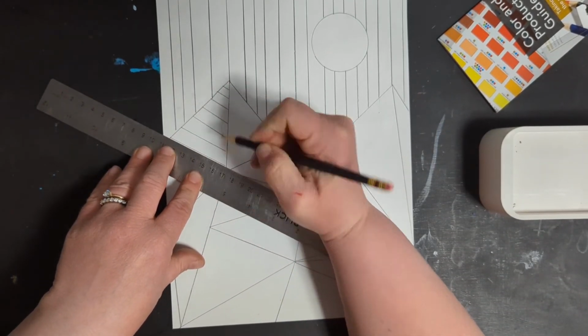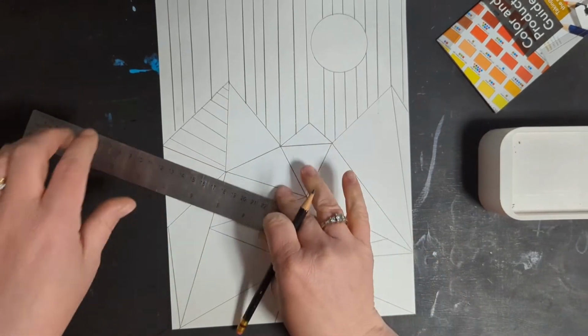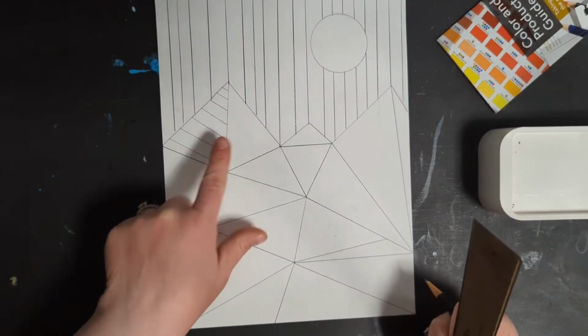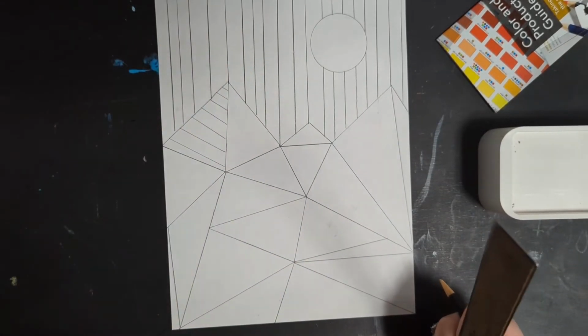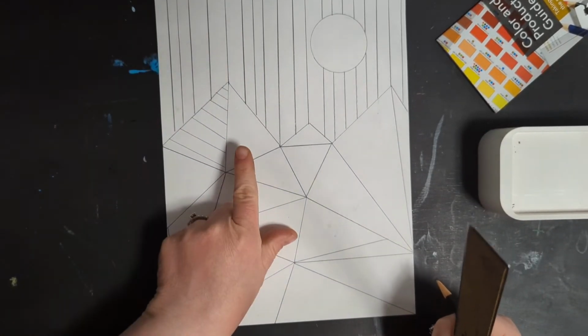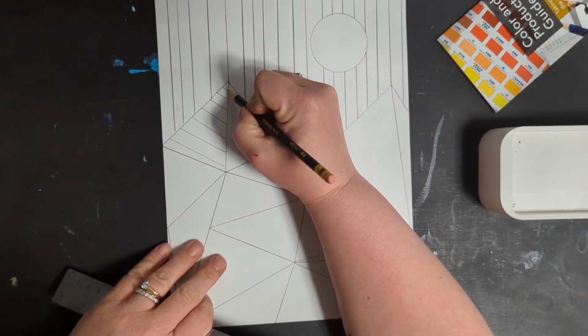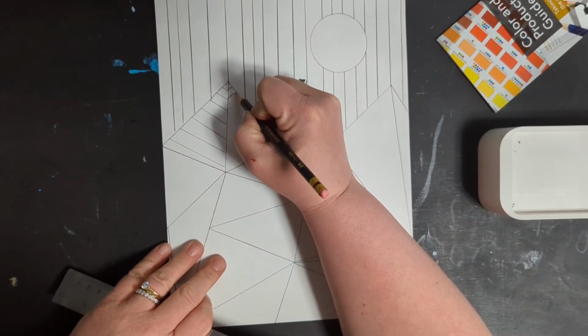There's no real reason to do it any other way than this, just easy. Okay, now for this one I'm going to do a curved line, and I'm going to line them up with the lines that I've already drawn.